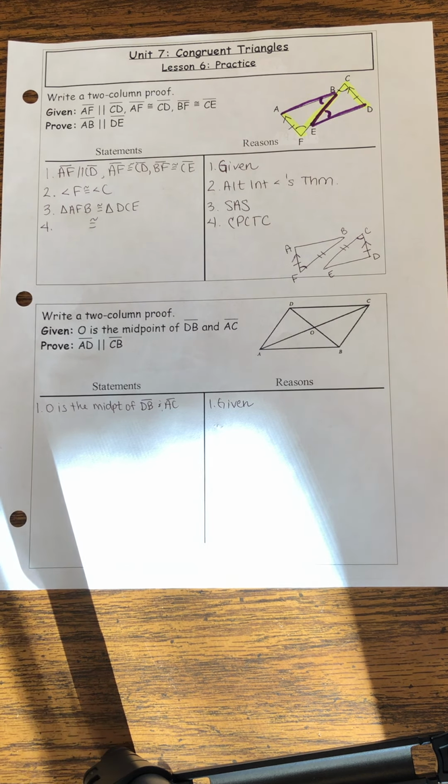So the angle pair that I'm going to prove congruent is going to be angle ABE is congruent to angle DEC because of CPCTC.